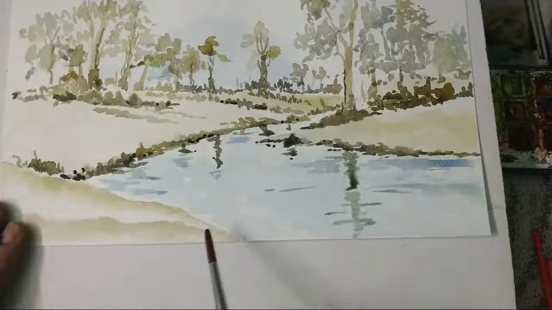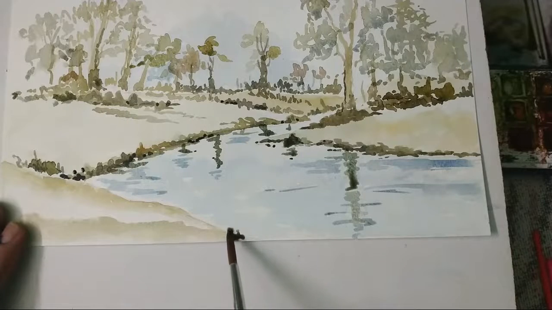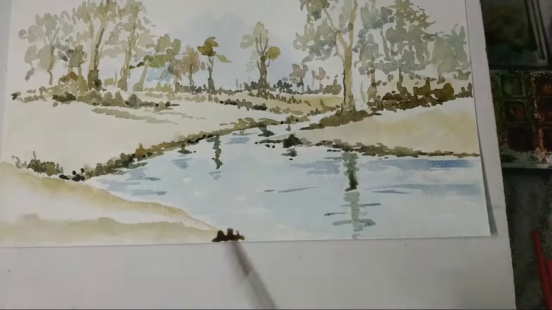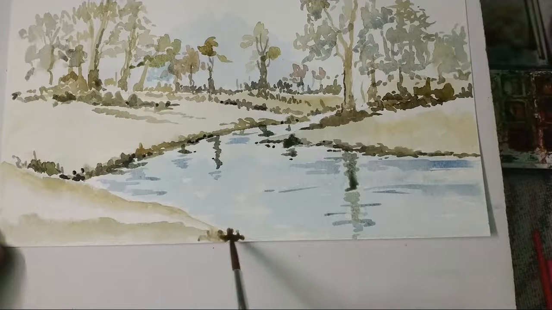This is the lower area I want to show. This here is closer to the eye. So here there will be some dark shades.